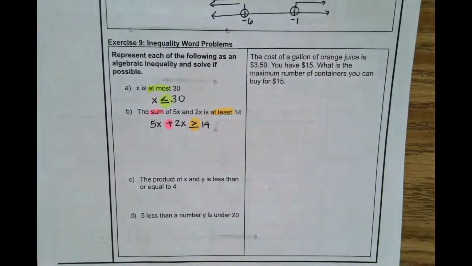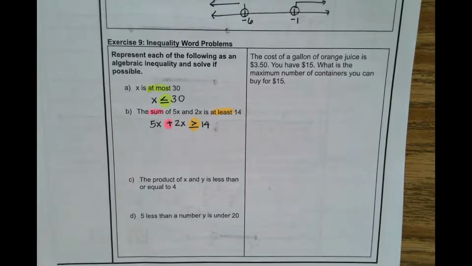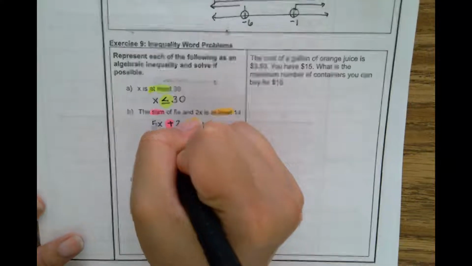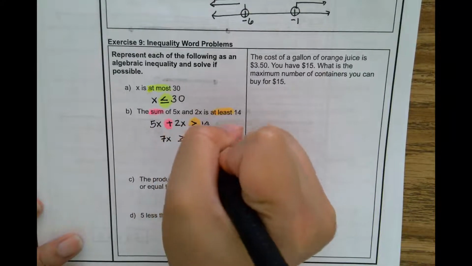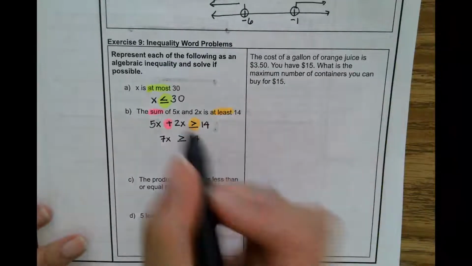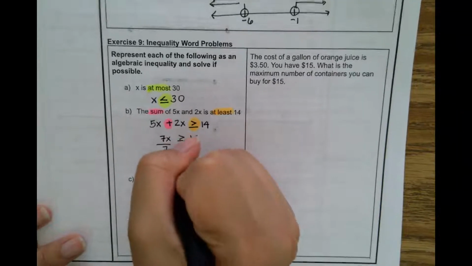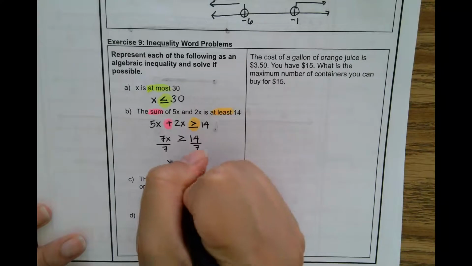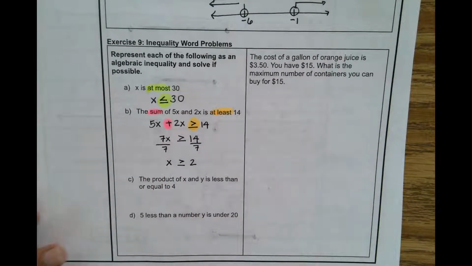Okay. And then after that, if I wanted to solve it, I could. I'm going to combine like terms here. So 5x plus 2x is 7x, greater than or equal to 14. Since this is 7 times x, I'm going to get rid of it by dividing by 7. And here I have x is greater than or equal to 2.